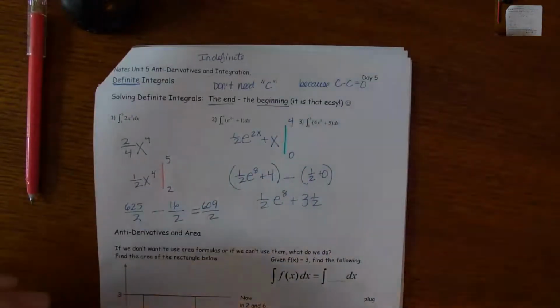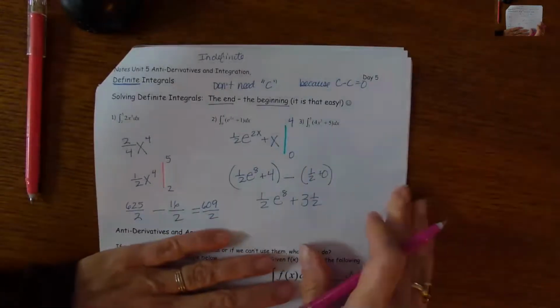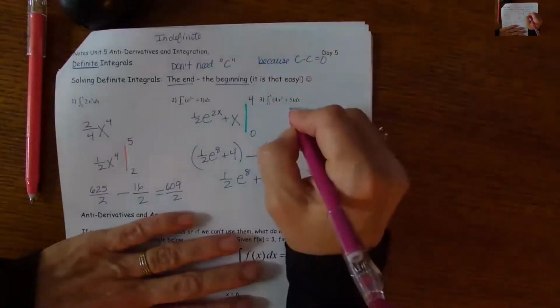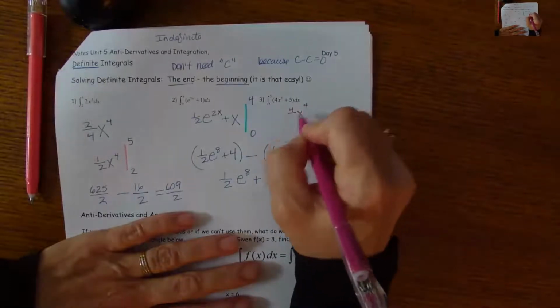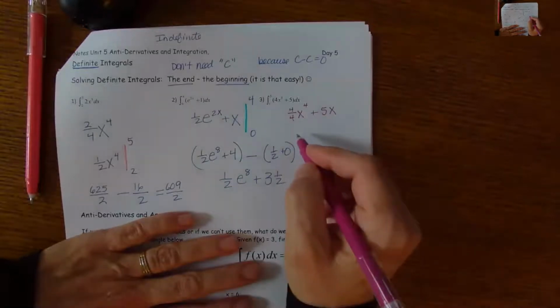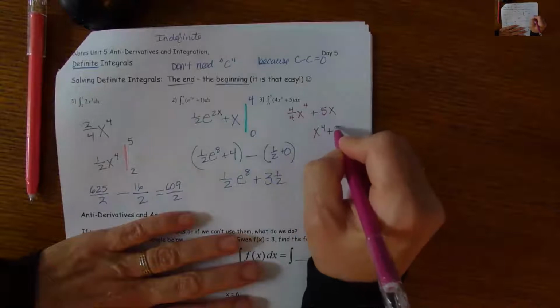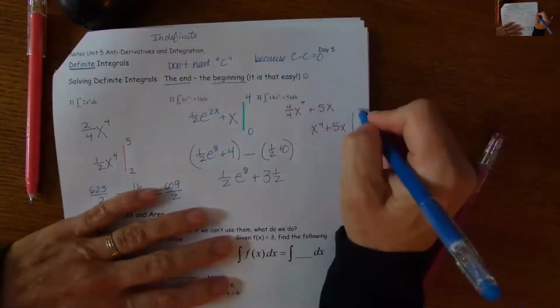Okay. Well, let's look at this guy. I'm going to switch colors so you can tell where one begins and one ends. What do we get when we take the antiderivative of 4x cubed? That's a 4. Now we power up. 3 plus 1 is 4. 4 plus 5x. So what happens with our 4 over 4? It's really x to the 4th plus 5x, correct? We put our bar.